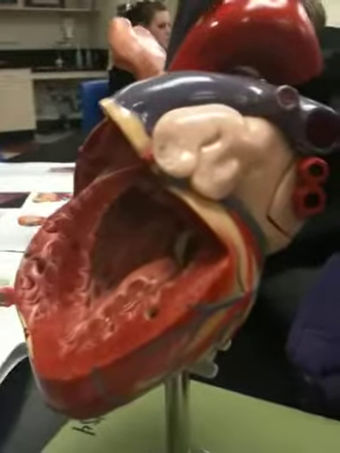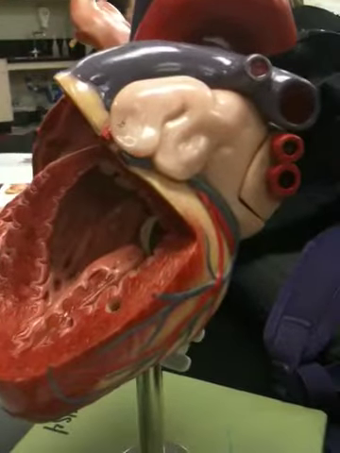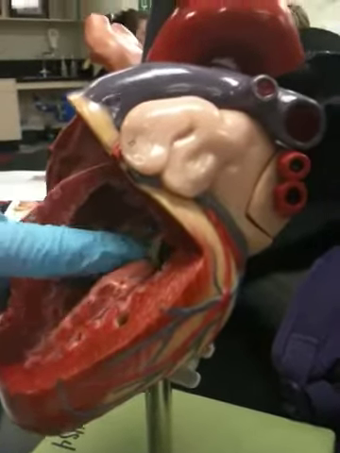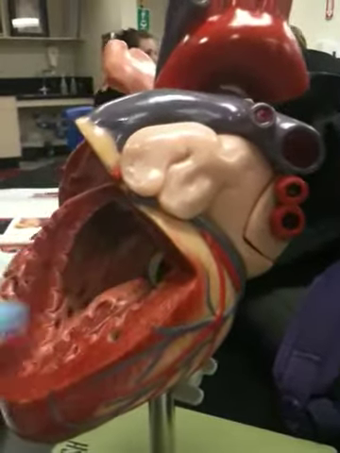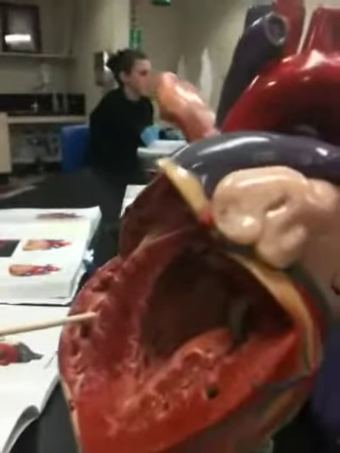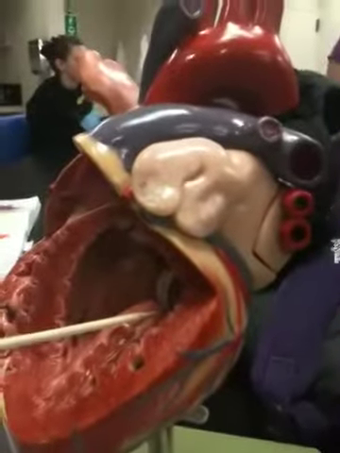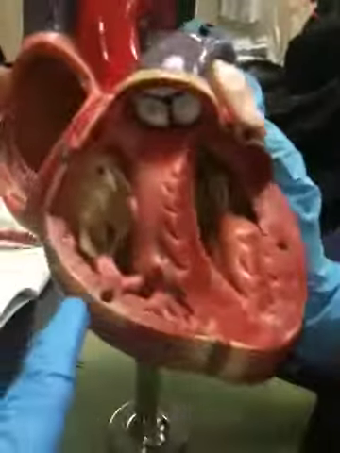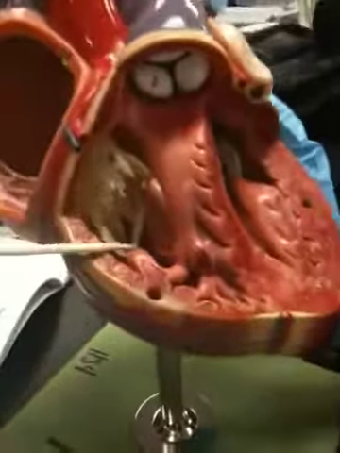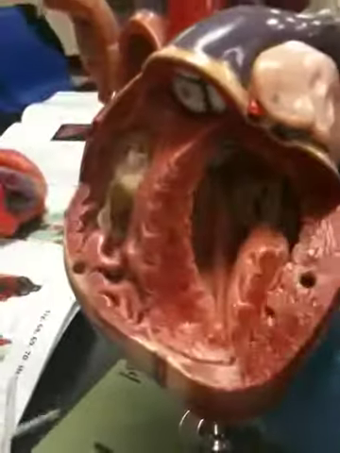Okay. So then the valve. Where's the bicuspid valve? Right here. Bicuspid is in your right ventricle, and the tricuspid is in your left. No, no, sorry. Tricuspid, yes, the bigger one, on the right. You're absolutely right, I'm sorry.